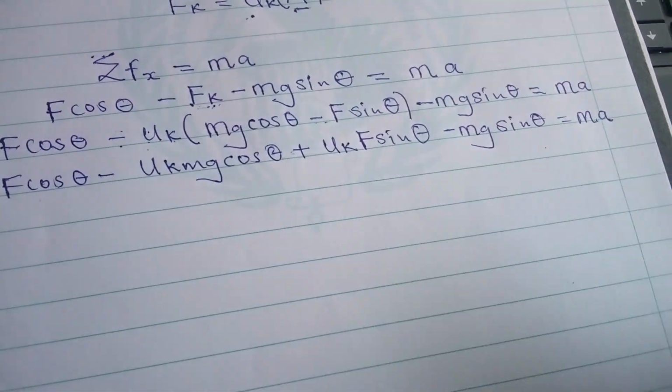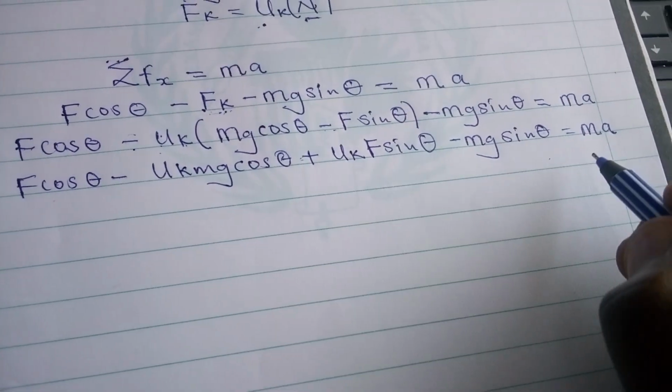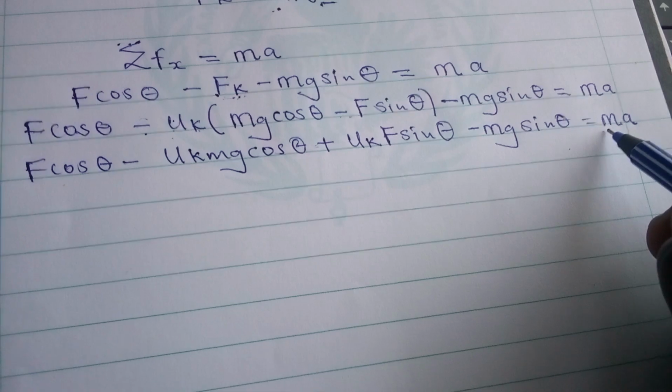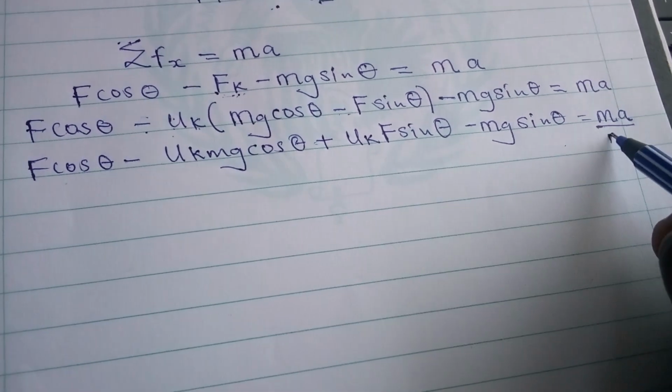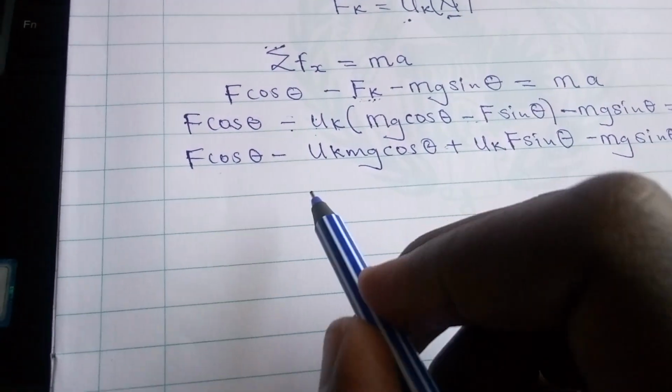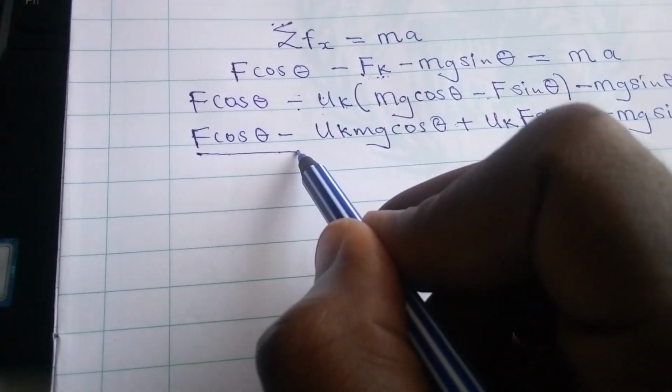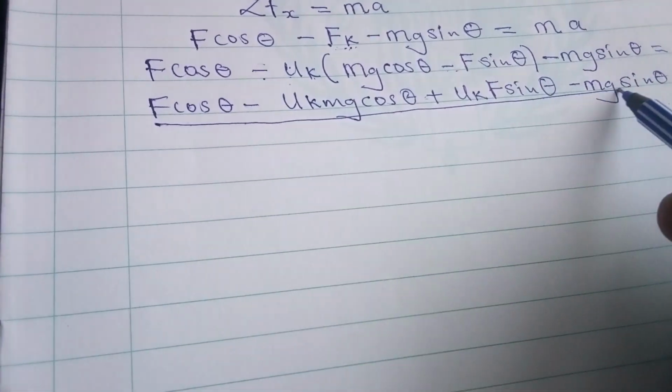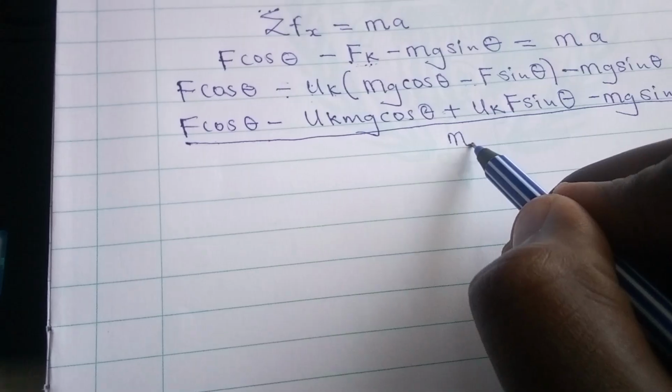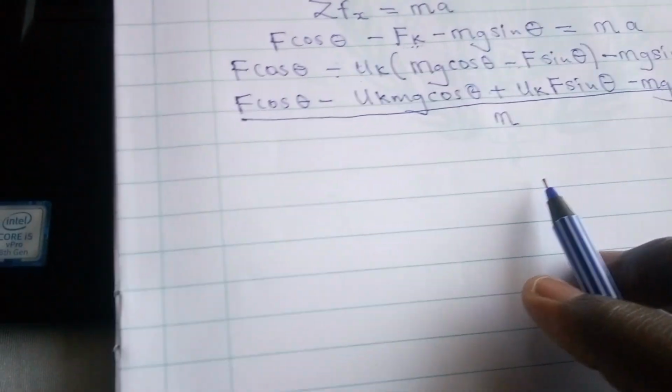Now we want to make a the subject of the formula, so we divide both sides by m, so that the m cancels.